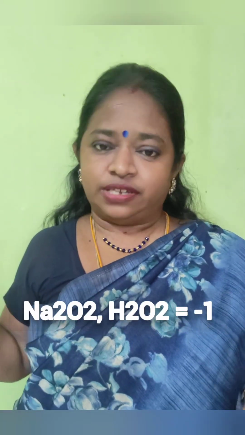Oxygen's oxidation number is minus 2 except in peroxides like sodium peroxide, Na2O2, and hydrogen peroxide, H2O2. Over there alone, it's minus 1, right? Since Na is an alkali metal, it is always plus 1. For 2 Na, the total will be plus 2. So the oxygen should be minus 2 for 2 oxygen, right? That means for 1 oxygen, it is minus 1, right?